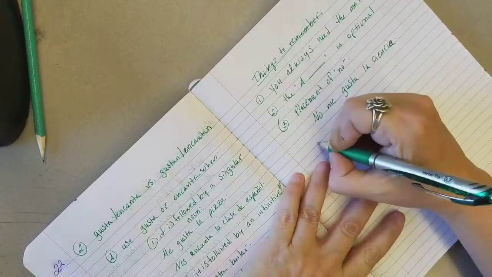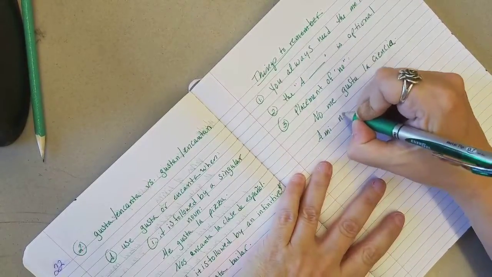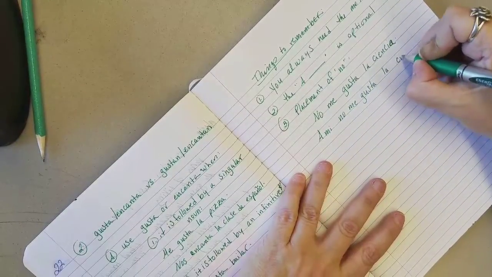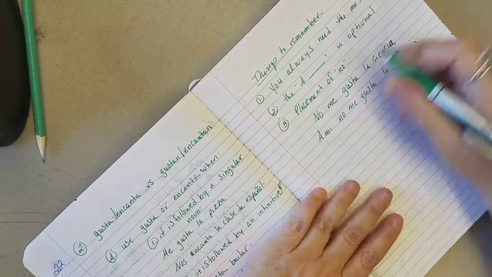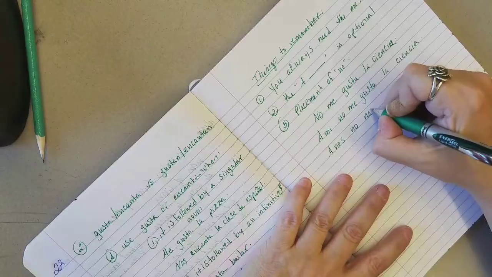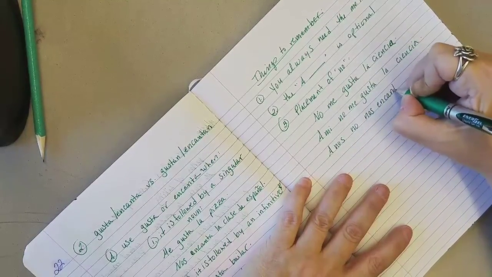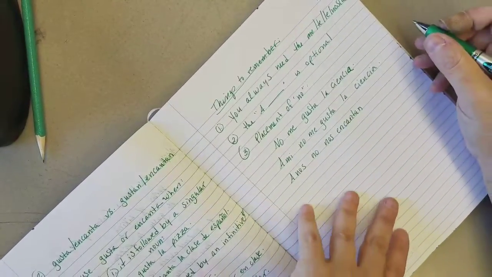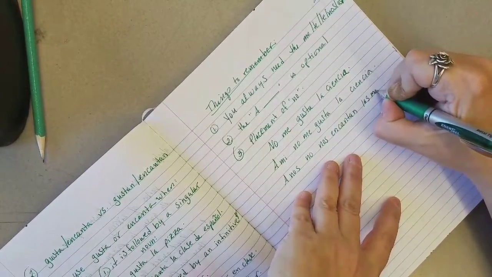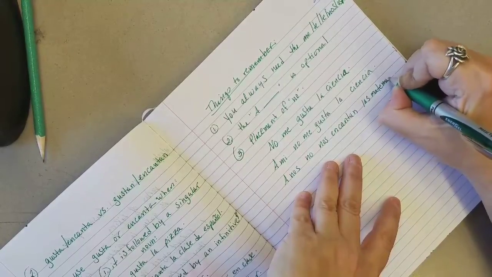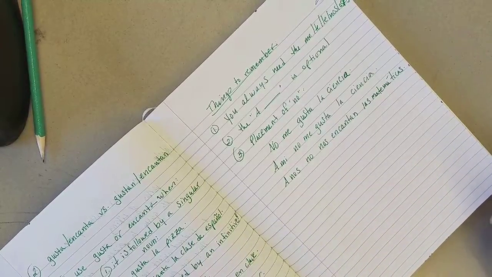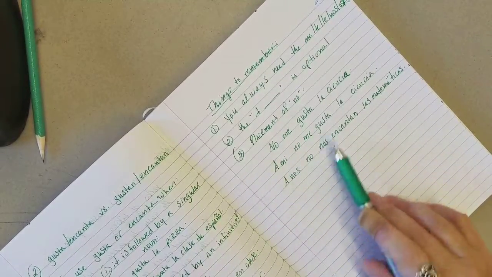What if I really don't like science? A mí no me gusta la ciencia. Or we have a nos, no nos encantan las matemáticas. We really do not love math. Matemáticas. Okay? So these are ways to use the placement of no.